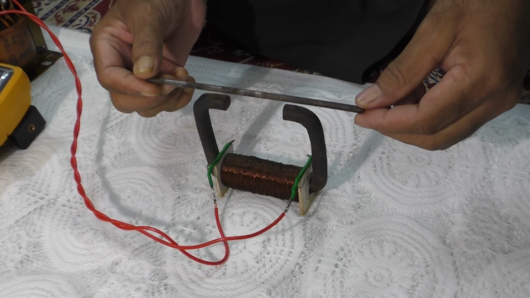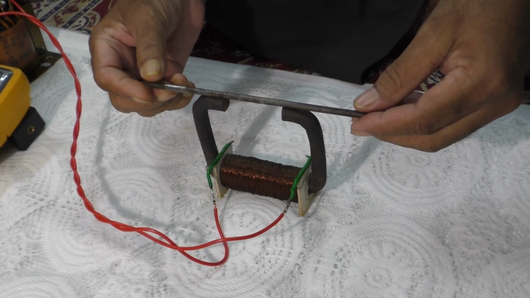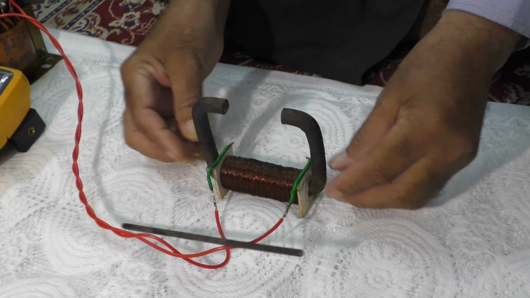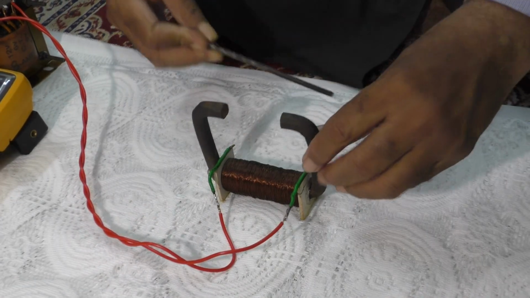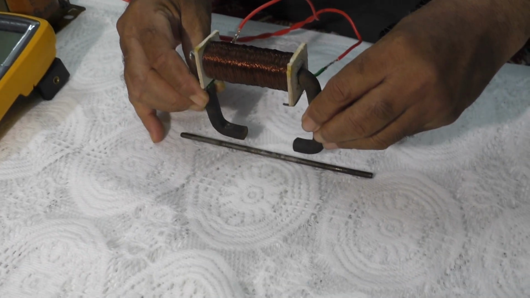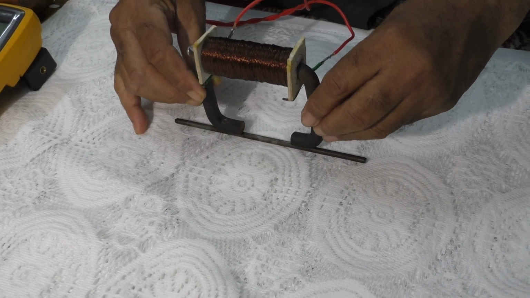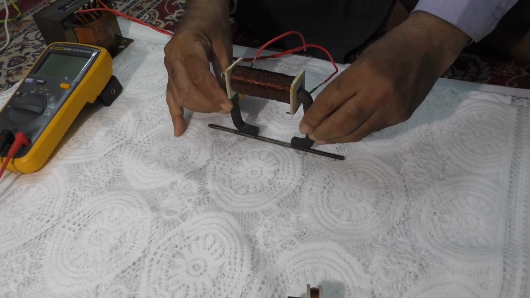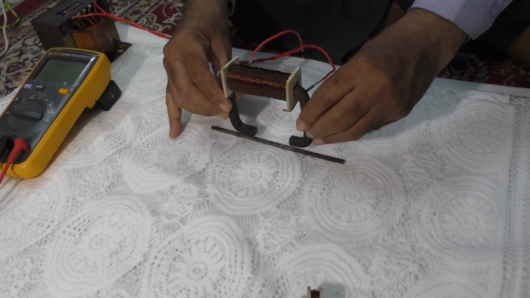You could see how that affects the magnetic field. I will do it in this manner so that you can see that it attracts with a sound.